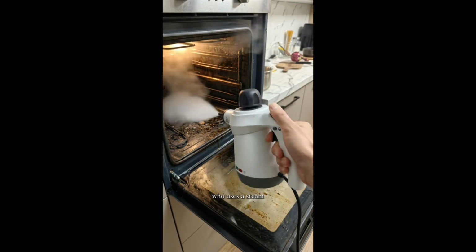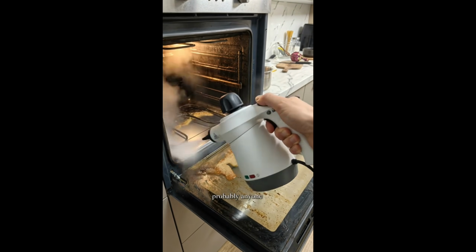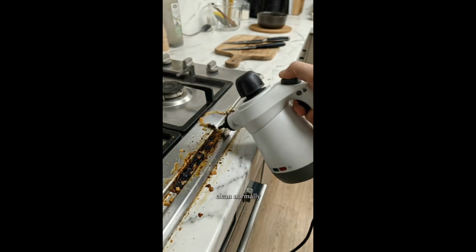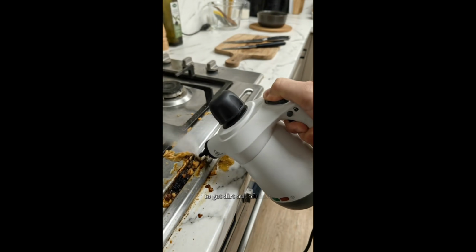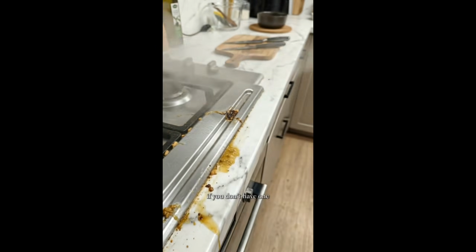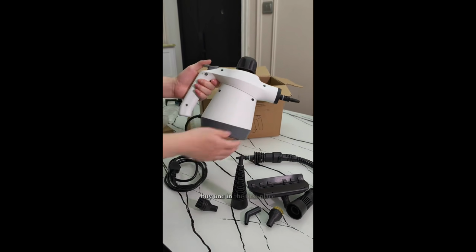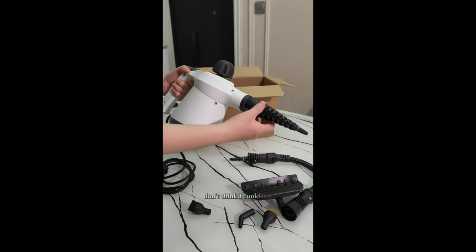Who uses a steam cleaner? Mate, I'll be honest, probably anyone who isn't a tramp, because when you clean normally, there is no way to get dirt out of these awkward parts of your shower if you don't have one. That is actually why I was influenced to buy one in the first place, and I swear I don't think I could live without it anymore.